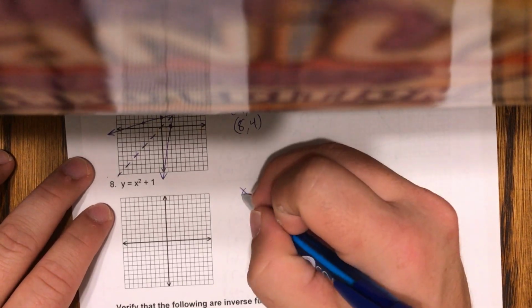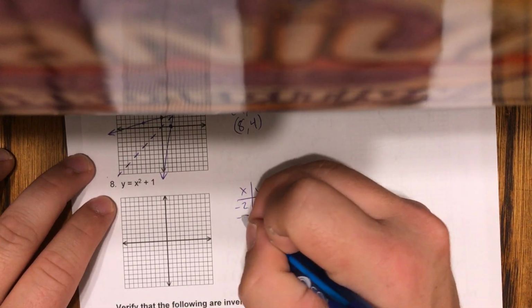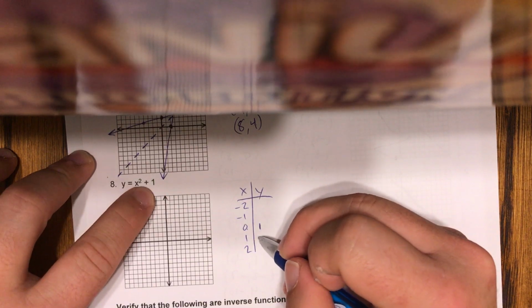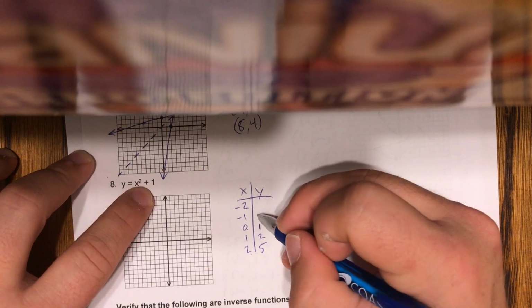Number 8, I'll do the same thing. And so I'll make a table on this one. You can use your calculator. I'll just use the points -2, -1, 0, 1, 2. When I plug 0 in for x, 0 squared is 0 plus 1 is 1. 1 squared is 1 plus 1 is 2. 2 squared is 4 plus 1 is 5. On the other side, -1 squared is 1 plus 1 is 2. -2 squared is 4 plus 1 is 5.